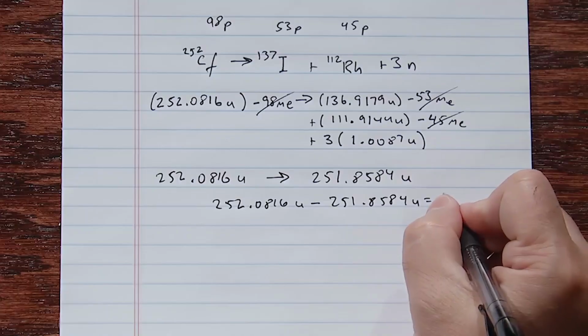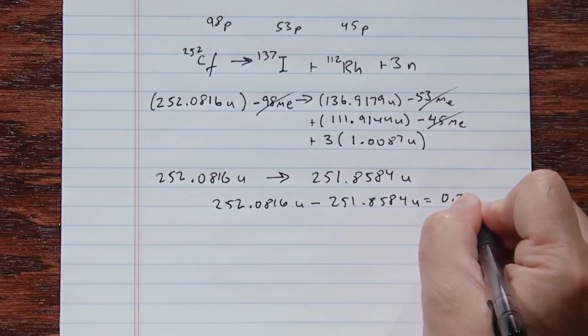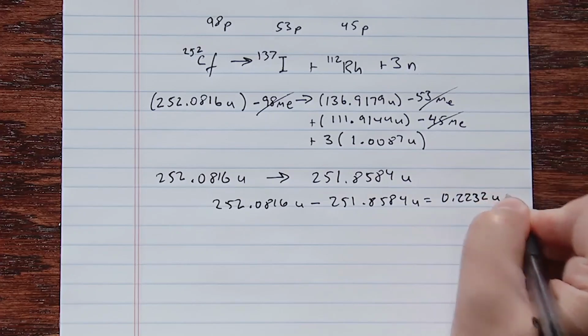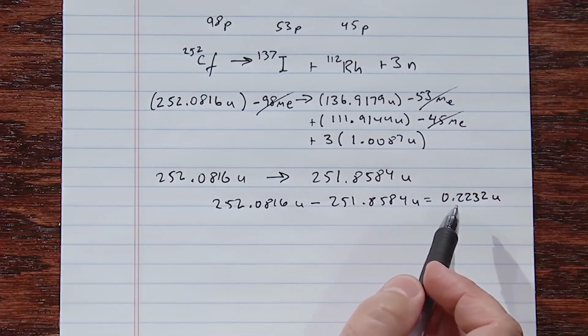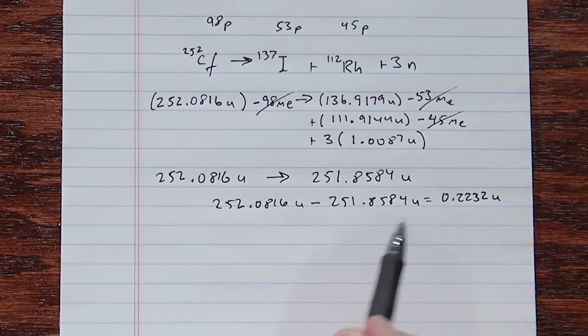That gives us a difference of 0.2232 atomic mass units. So we have a decrease in mass of 0.2232 atomic mass units.